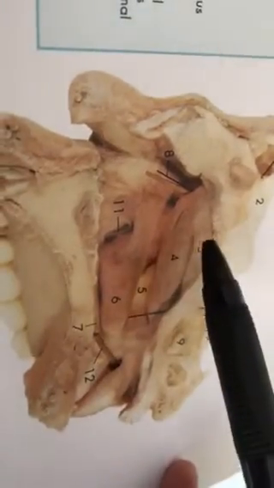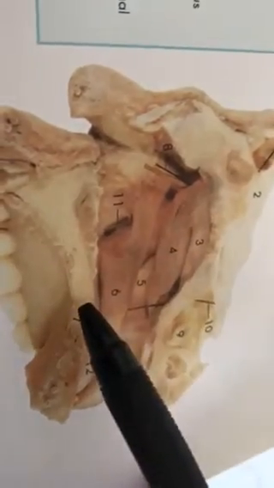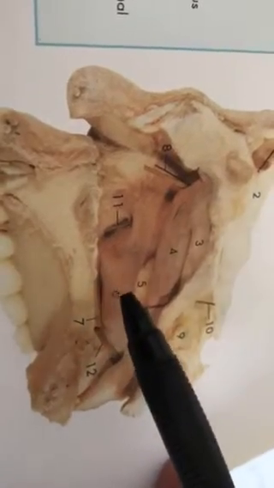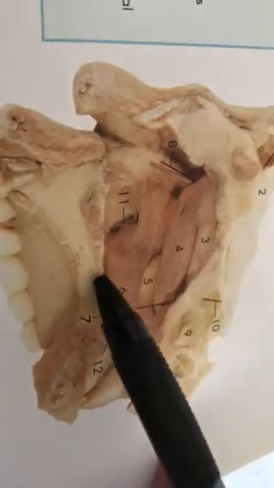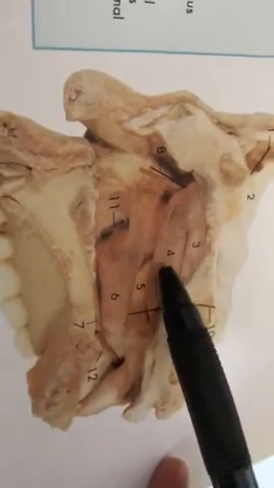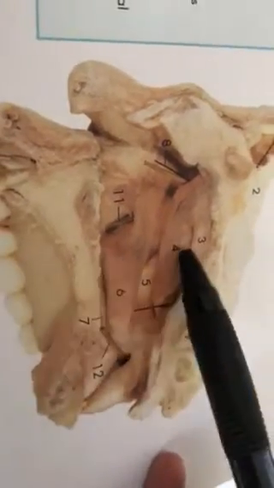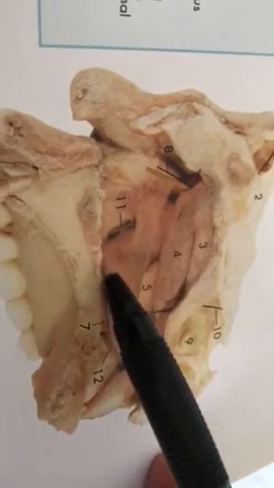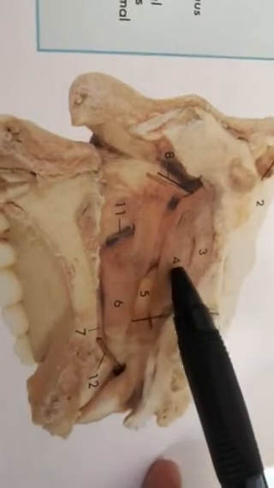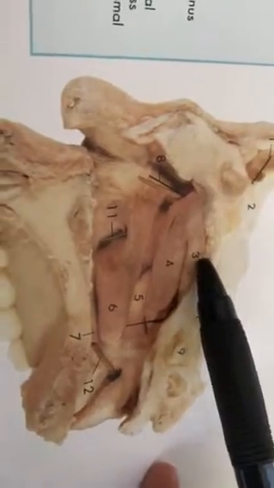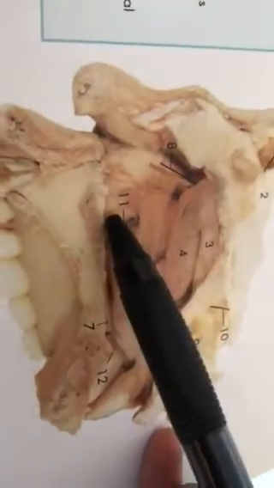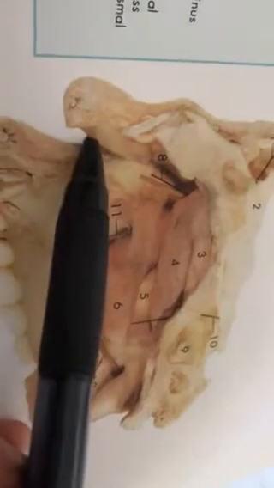Number one, when this specimen is being given to you, you just see the three projections. These three are called concha. So go from below: inferior concha, middle concha, superior concha. So three concha. Beneath that you have the meatus: inferior meatus, middle meatus, and superior meatus. Above that you will be having something called the supreme meatus. So four are there.